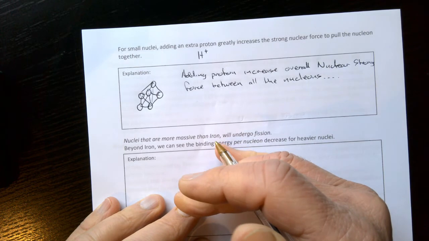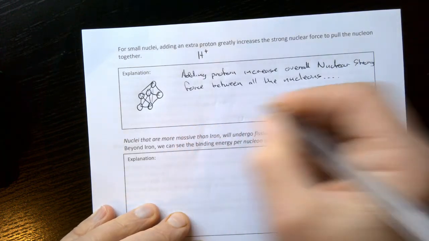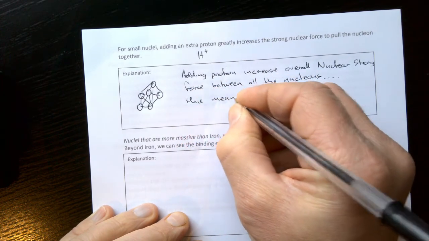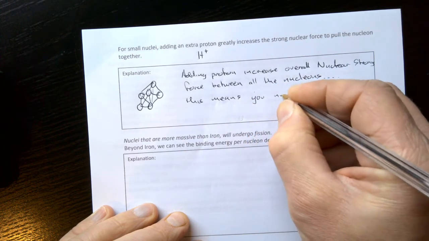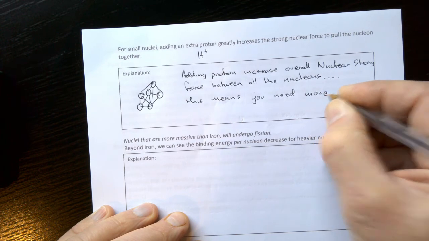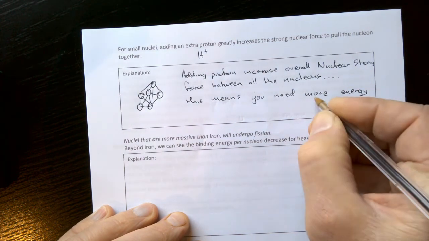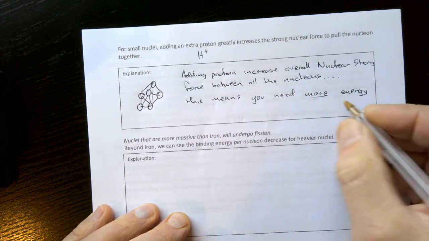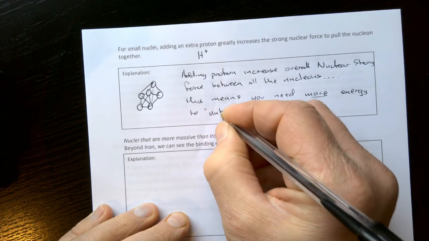I think this is much clearer to talk about than fission. Because of that, you need much more energy. It's a very steep cliff there, so much more energy to unbind them.